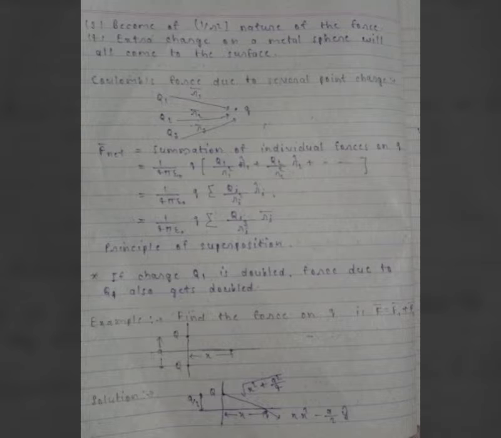Suppose I have two charges, example 1. Suppose I have two charges separated by a certain distance, and let us say this is in the xy plane, x, y.